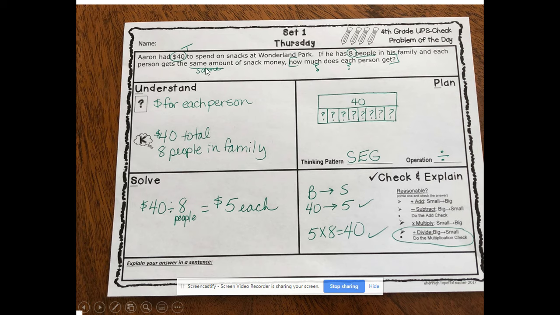They knew they were getting the same amount. They might write equal there instead of same. And then they know there's 8 people in each family. So when they're drawing that out, they would put 40 in the total box, and then that is divided or separated into 8 equal groups, but they don't know how much is in each group. And so they put a question mark there.